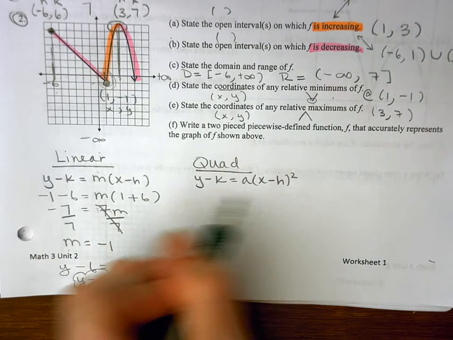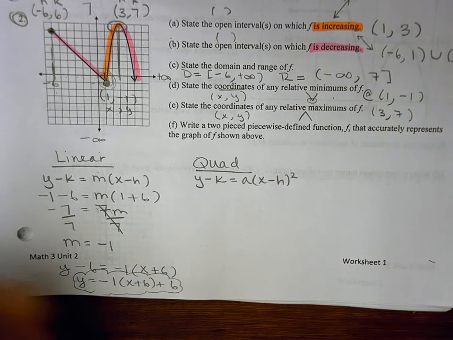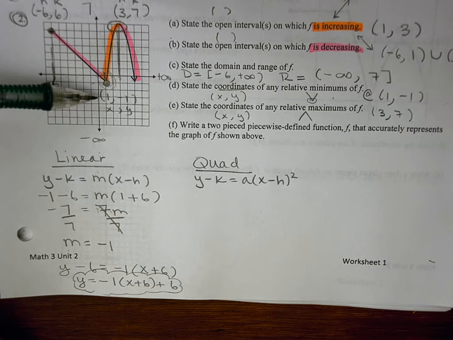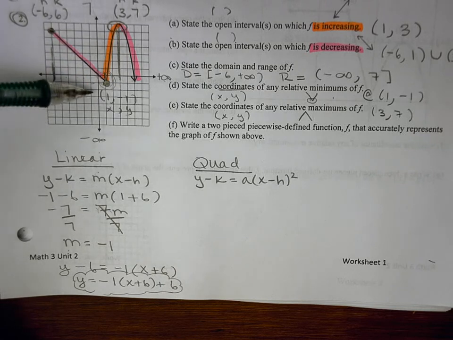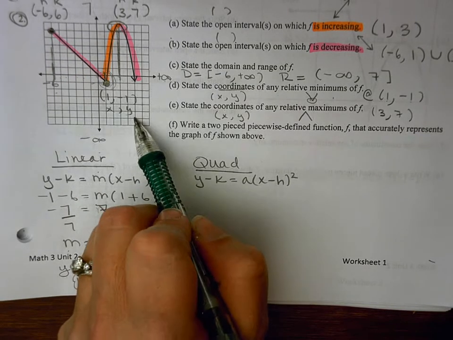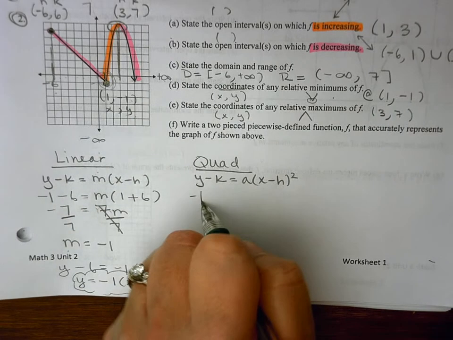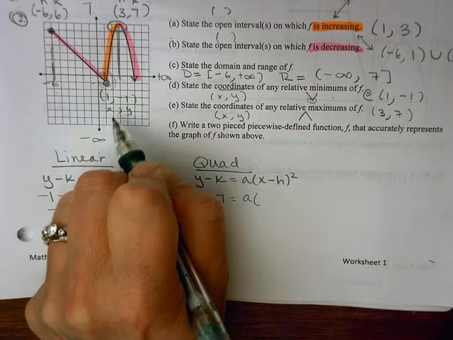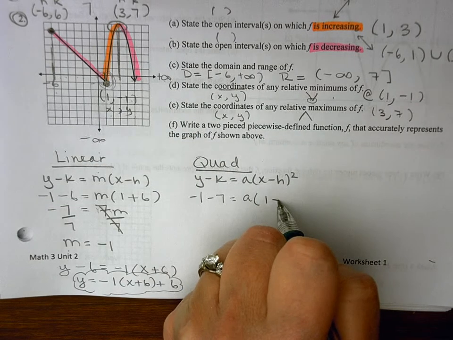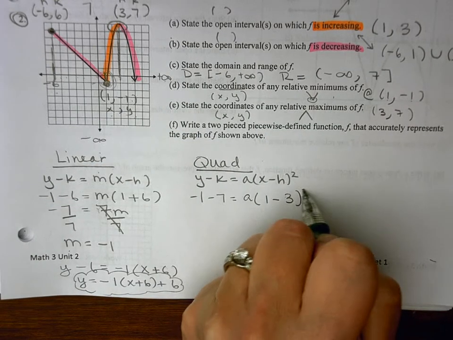And then I just need any other point to be xy. And so this point where the line and the parabola connected is good for the line, which I use for xy, and it's also good for the quadratic as my xy. So I replace y with -1 and k with 7, and replace x with +1 and then h with 3.